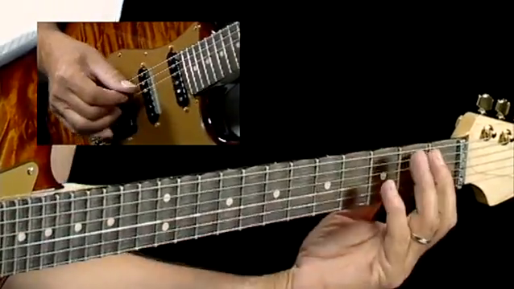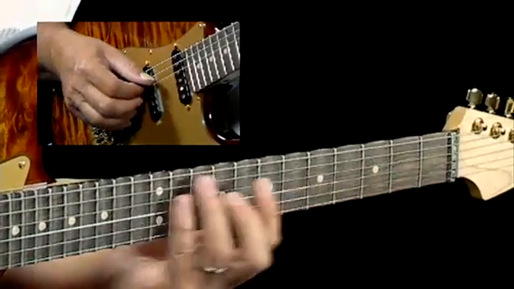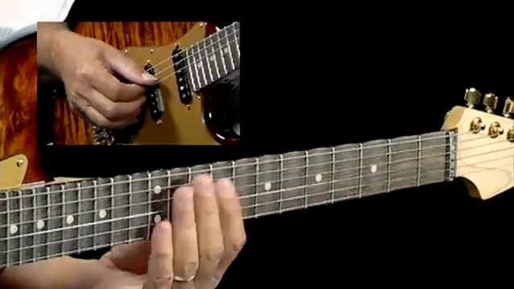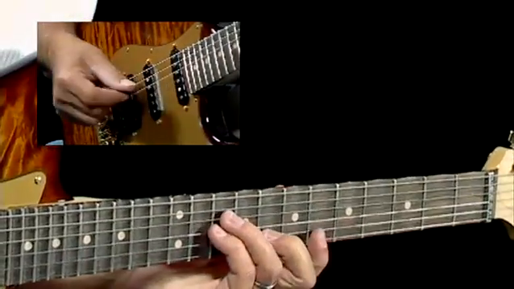Just improvising. So I'm going to go off on those tangents. You know I'm going to do this. So here we go. Minor pentatonic.